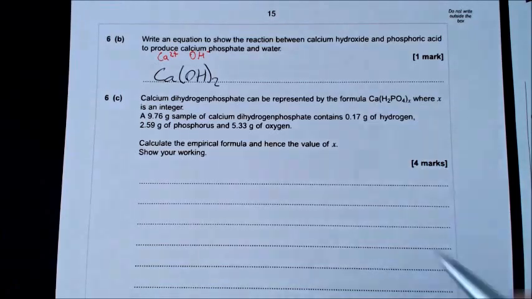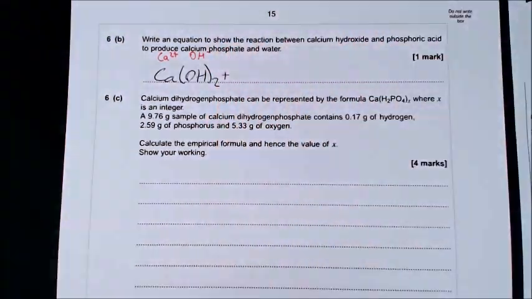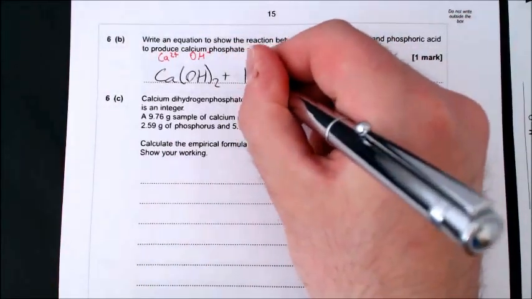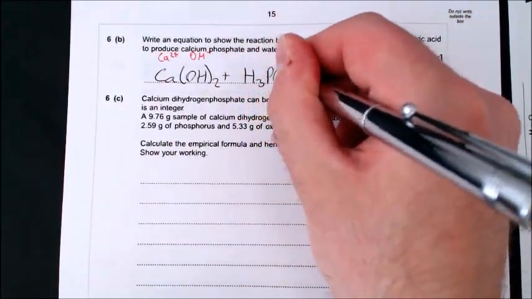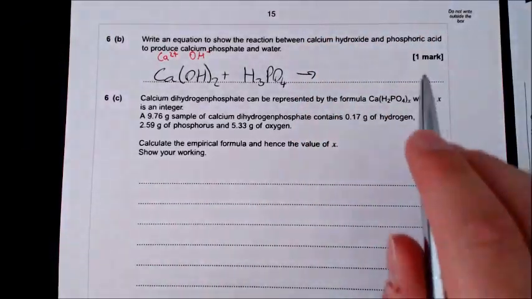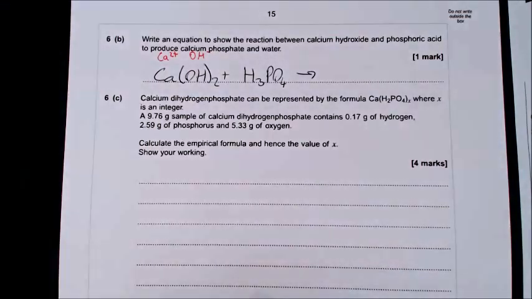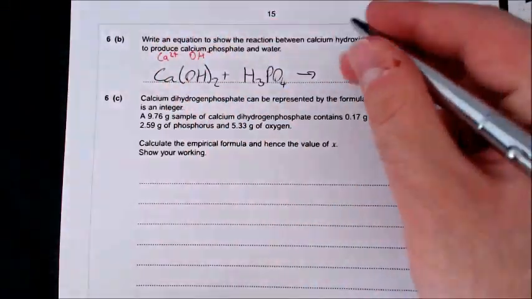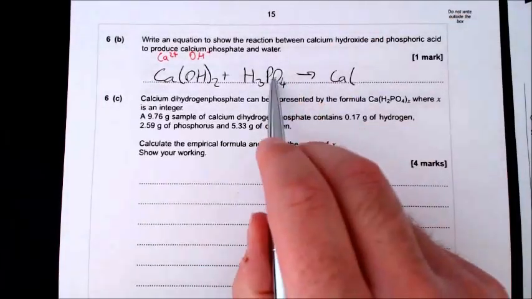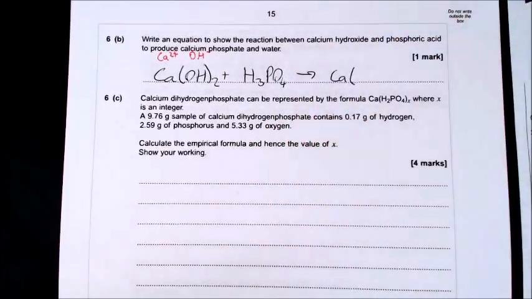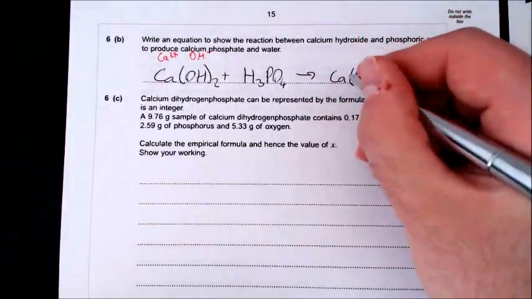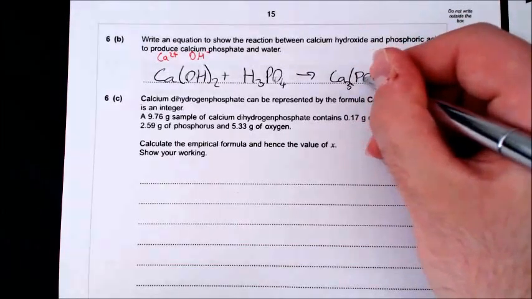Okay, so this is going to react with phosphoric acid, because that's what it said. Now, they told you the formula for phosphoric acid, so that's not too bad. H3PO4. Okay, and that's going to form a product called calcium phosphate. Now, calcium we know has a 2 plus charge, so I'm going to put that there. And phosphate actually has a 3 minus charge. So what I'm going to do is I'm going to write Ca3. I'll write the formula first.